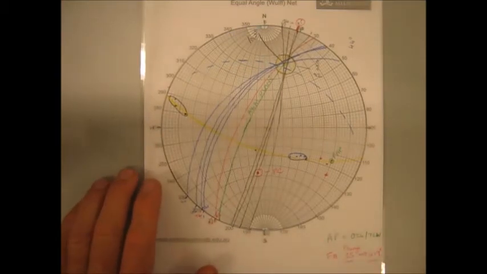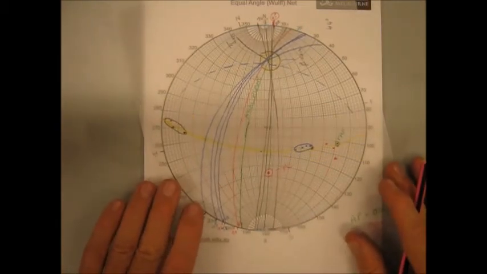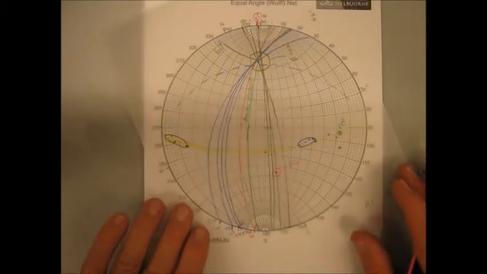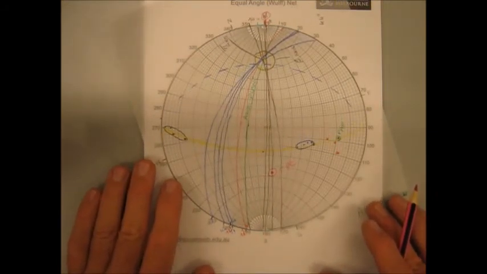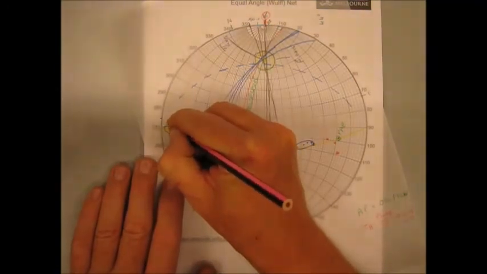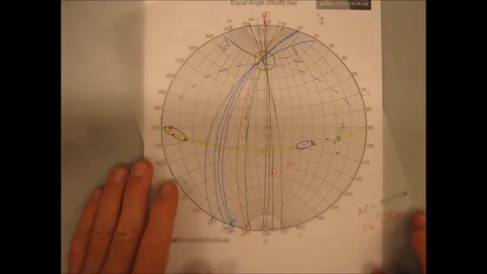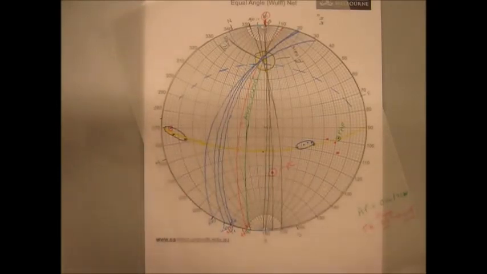Now the other thing I'm going to do is circle the pole to that bed, which is that pole there. I need to rotate that bed flat to find out what the paleocurrent orientation at the time of deposition was.